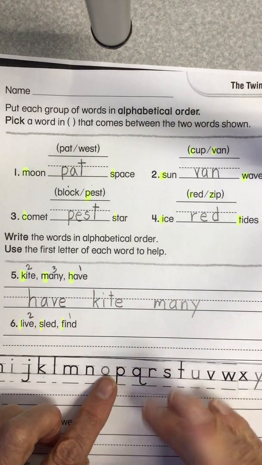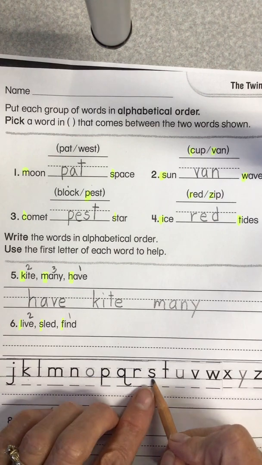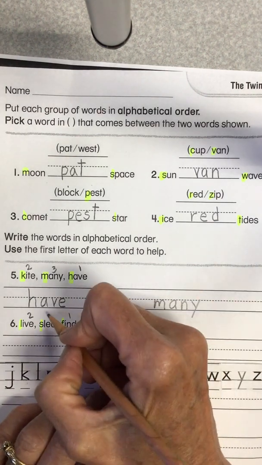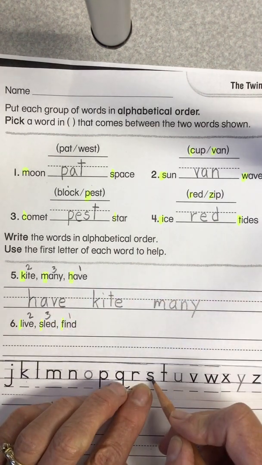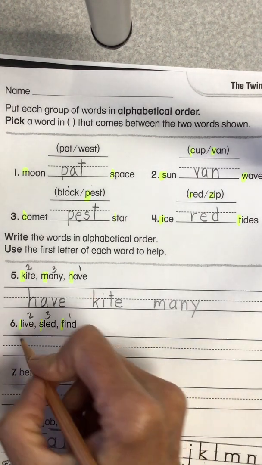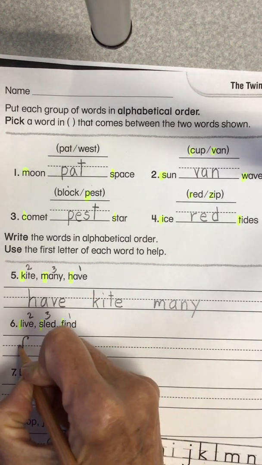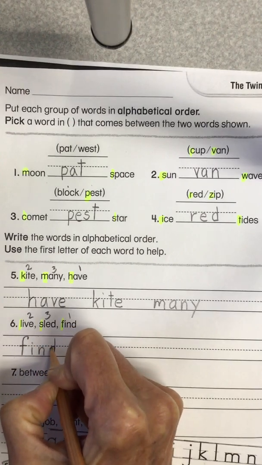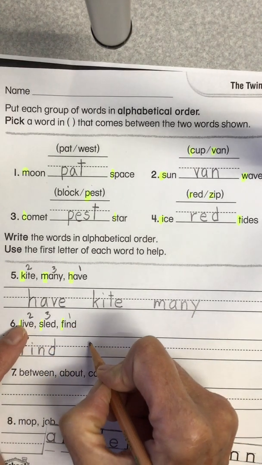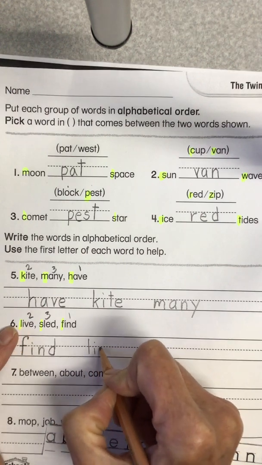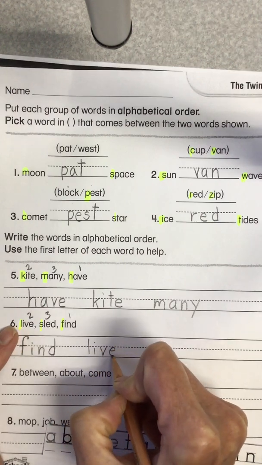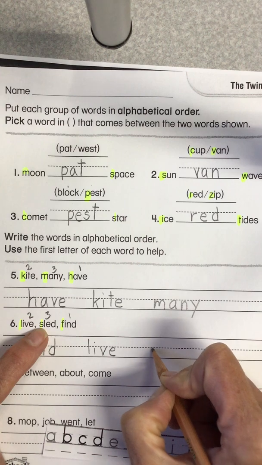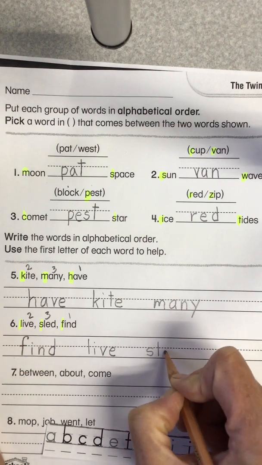M, N, O, P, Q, R. There's my S word, sled, way down towards the end. So I know what order they go in. And sled.